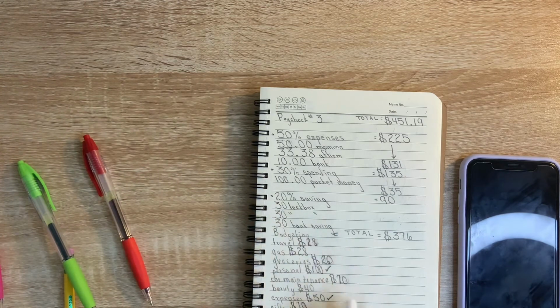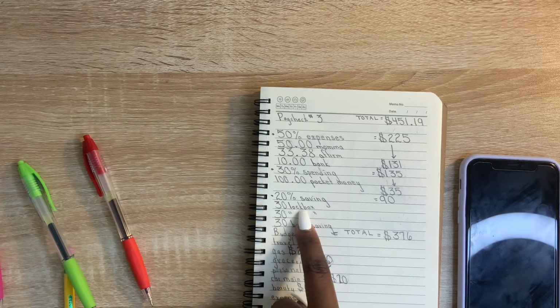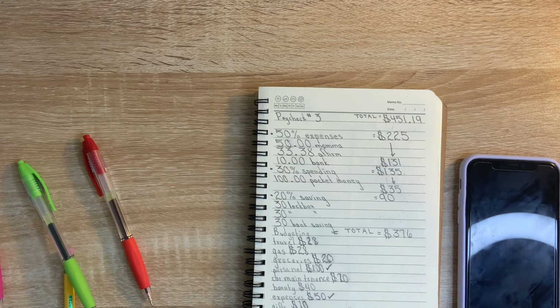As you can see, the 20 savings, one for the lockbox, one for the bank savings, and this one, I put some quotations there basically to double down on lockbox, but I've been using it for, then I was using it for a savings challenge. So let me show you. So in total, all the money that I had left over to budget was $376.